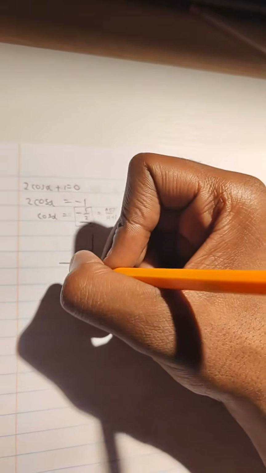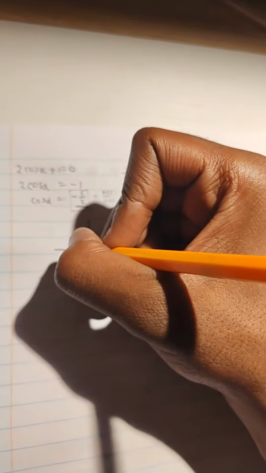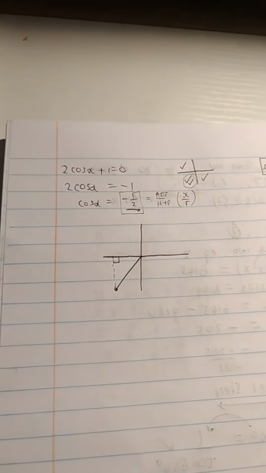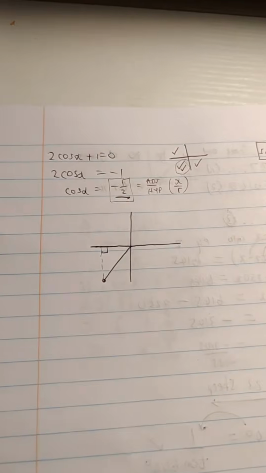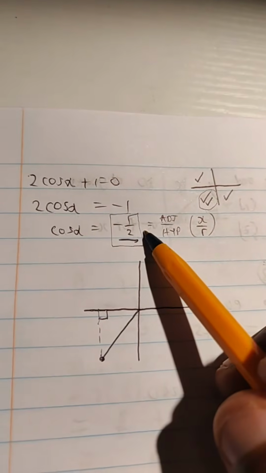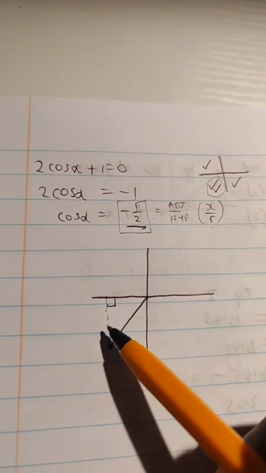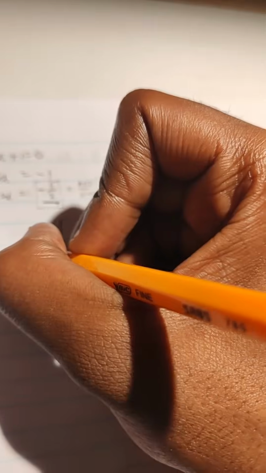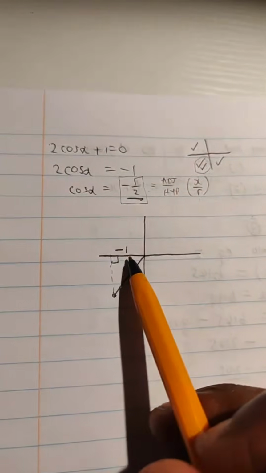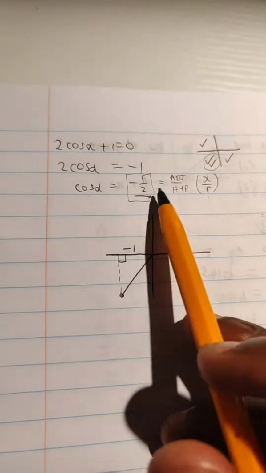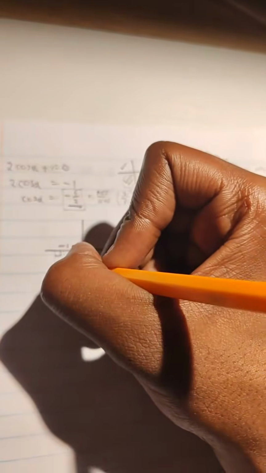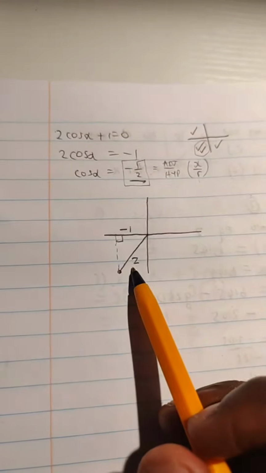We complete our right angle triangle using that terminal arm. Then we come here, x over r. Negative half is x over r. So where is x? x is here. That means 1, which is negative, is going to be my x value. r, being always positive, is going to be 2.